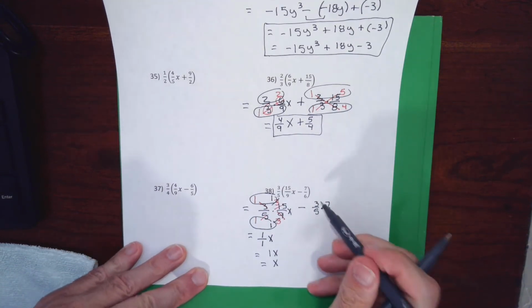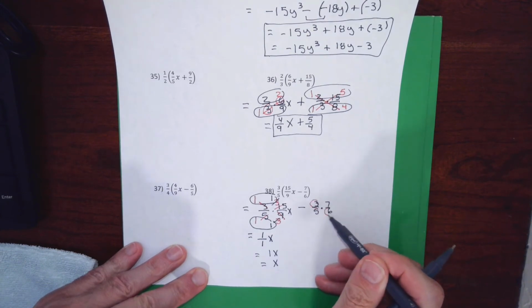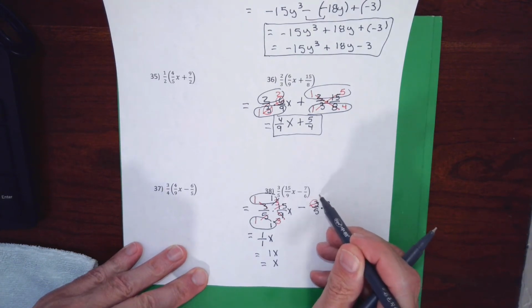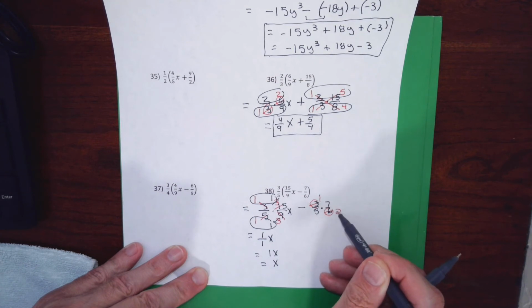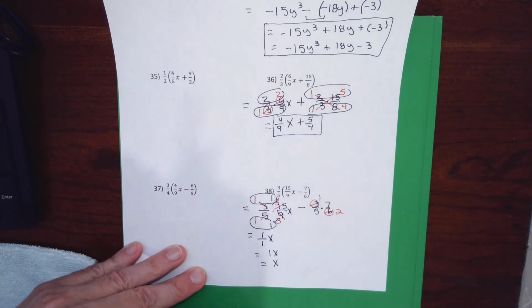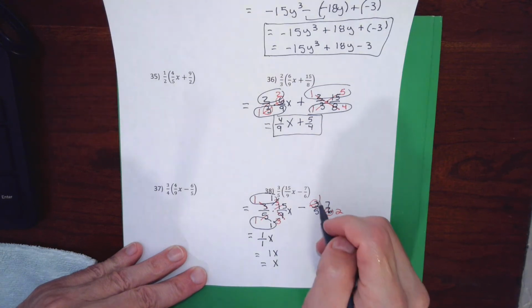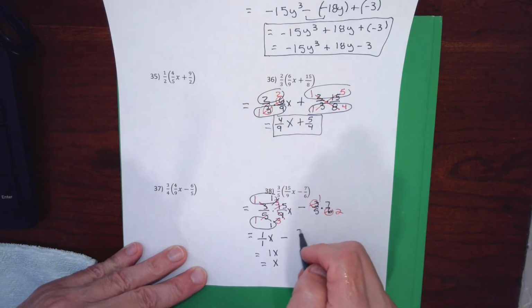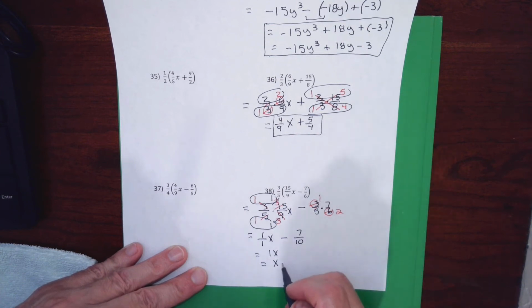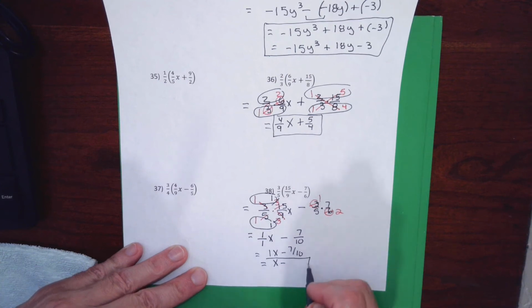Next, I'm going to work on the next multiplication. I'm going to cancel the 3 and the 6 here. 3 divided by 3 is 1. 6 divided by 3 is 2. Now I'm going to go 1 times 7 is 7. 5 times 2 is 10. And this is going to give me 1x minus 7 tenths, which is just x minus 7 tenths.